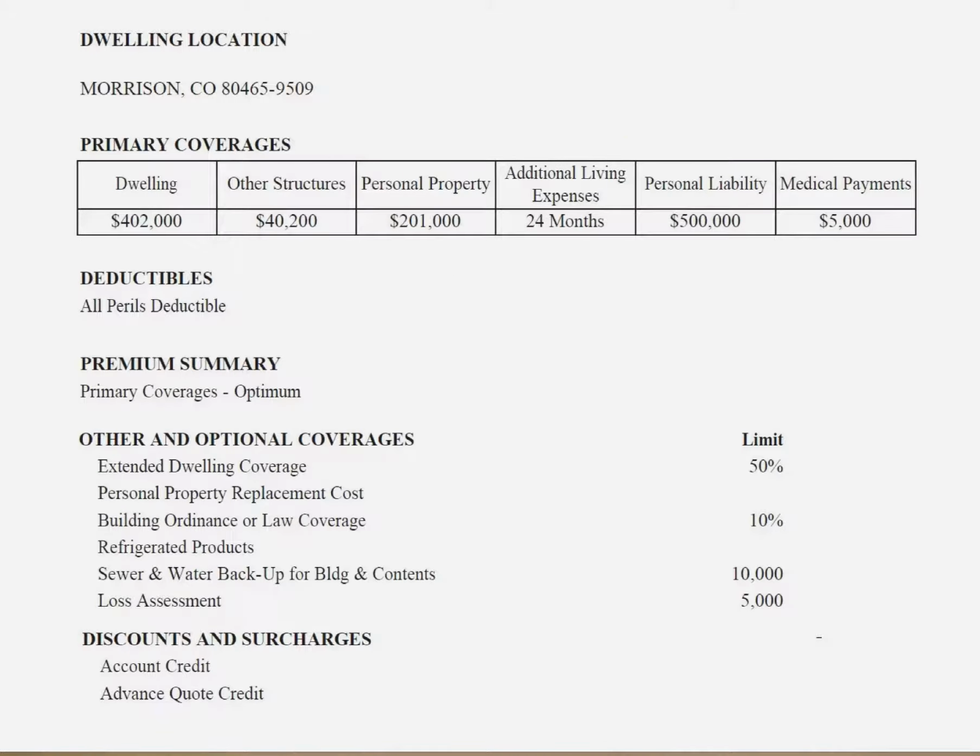Let's move forward and we'll talk about medical payments. Again, a very underquoted coverage on a homeowner's policy. A lot of times we'll see a $1,000 limit on this and that's it. Your medical payments is going to cover any guests that you might have that come over to your house that get injured and they found that you were liable based on something that happened in your house.